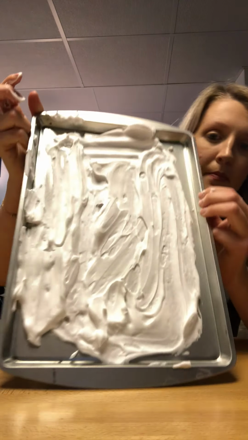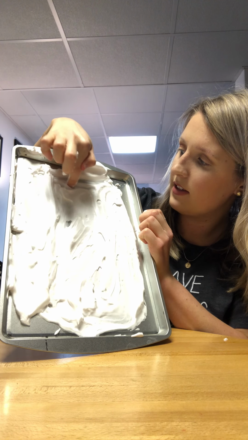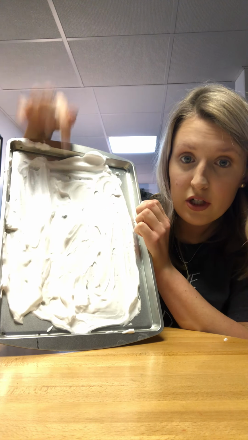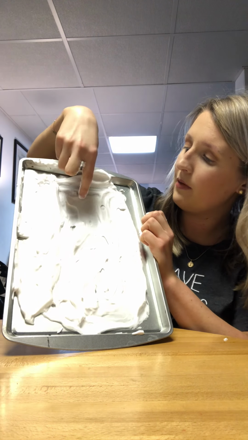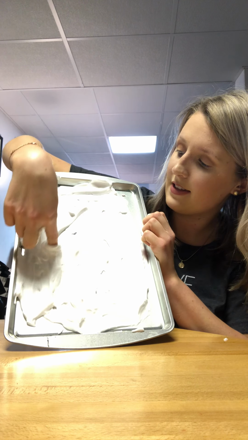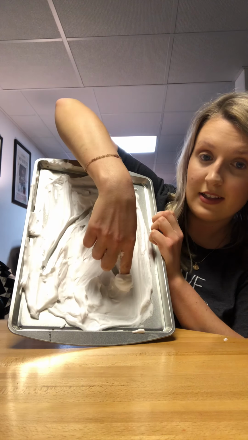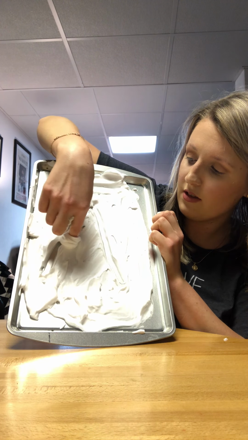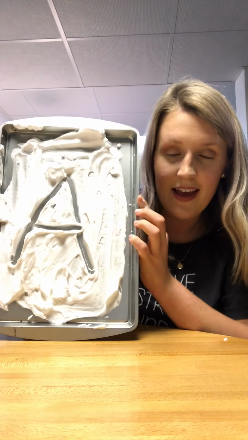Okay, so for letter A, we're going to start at the top. And remember, we always start at the top. And if you want, you can draw a little smiley face. I think I put a little bit too much shaving cream on here, so it's kind of hard to see. All right, so I'm going to start at the top. I'm going to do big line slides down, jump up, big line slides down, and then little line goes across for letter A. A is for apple. Okay? So again, you can just erase it with your hand.